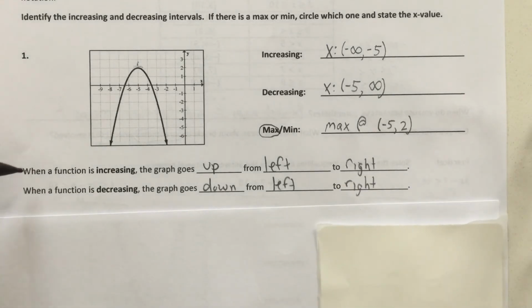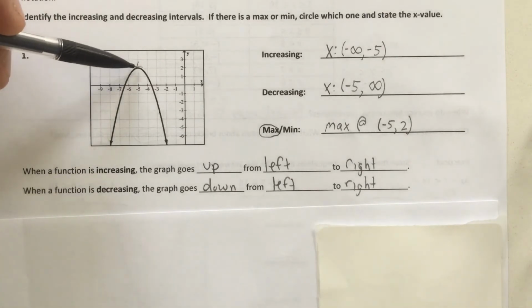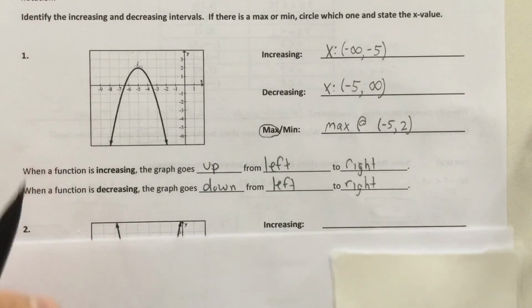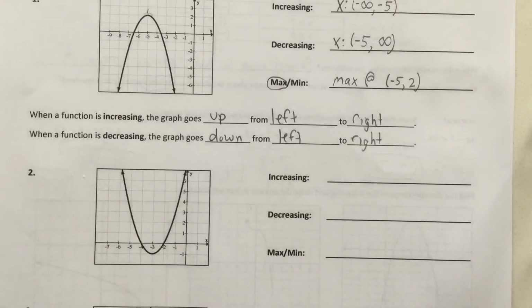All right, a couple things. When a function is increasing, the graph goes up from left to right, which we talked about. Increasing here is going up from left to right, and when it's decreasing, it goes down from left to right. All right, taking a look at two more examples here.